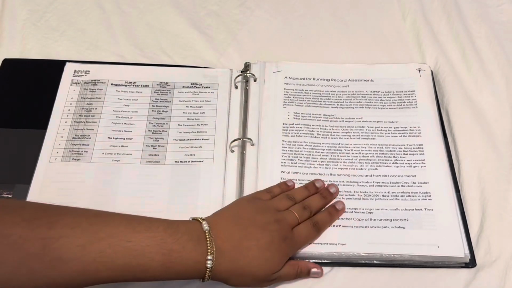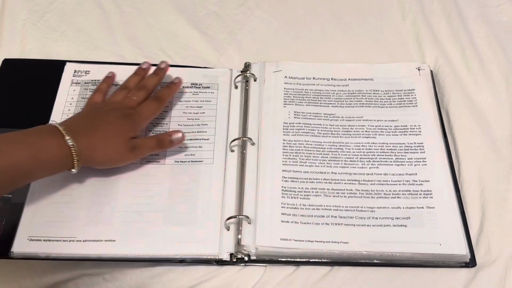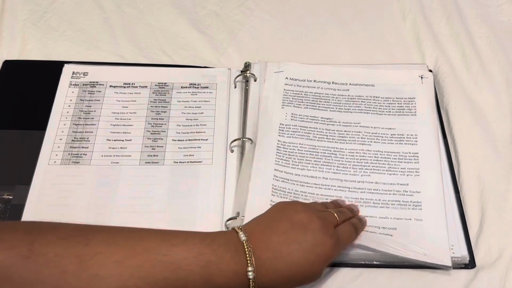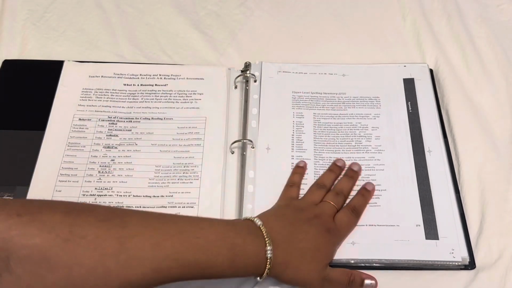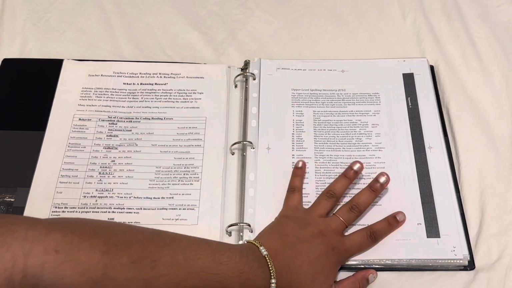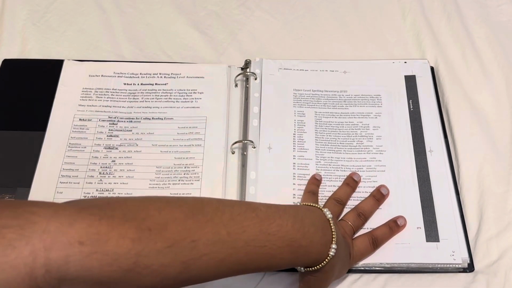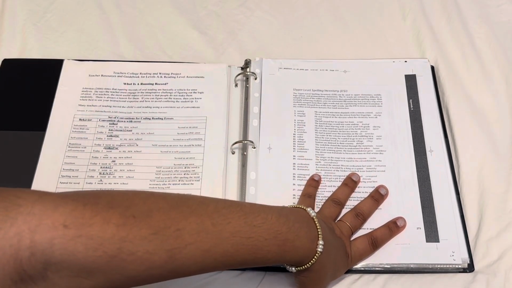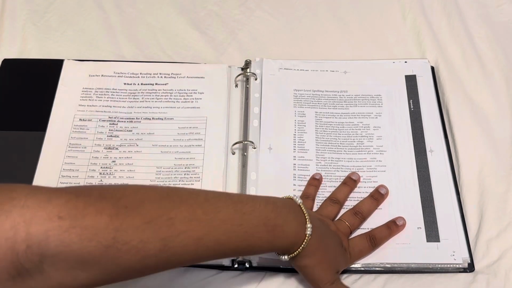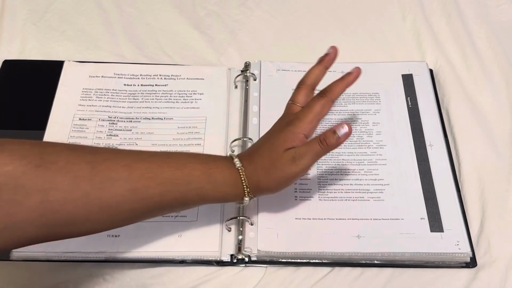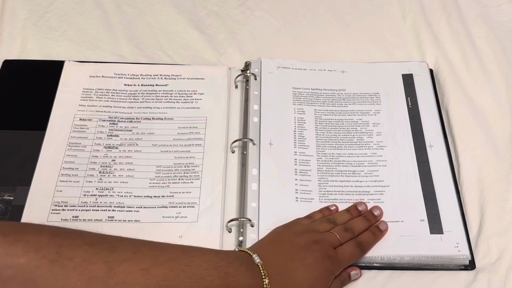So these are more like manuals for how to actually do running records, which text you use. We also use the spelling inventory. I love the spelling inventory. It's one of my favorite assessments. So if you want me to talk a little bit more about that, I make small groups and word study stations or centers based on this. So if you want me to talk more about it, please let me know.